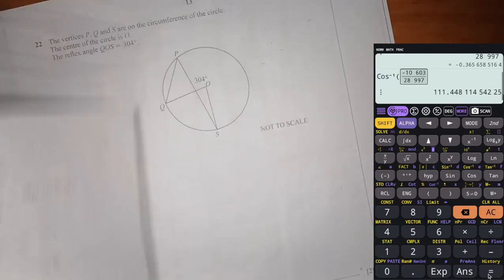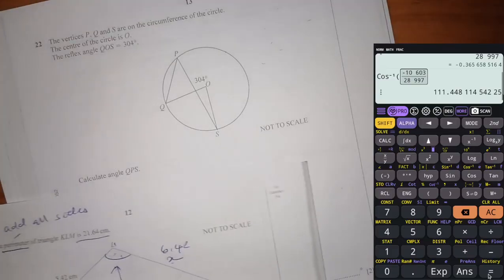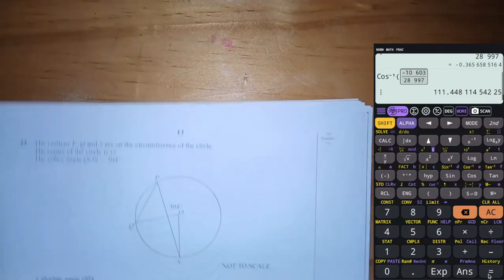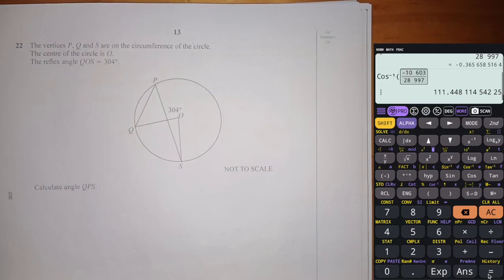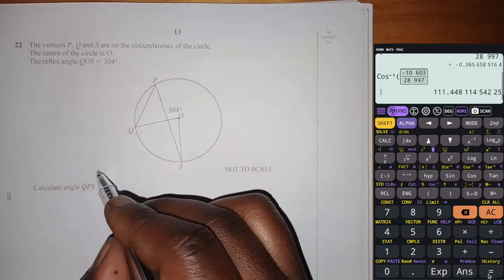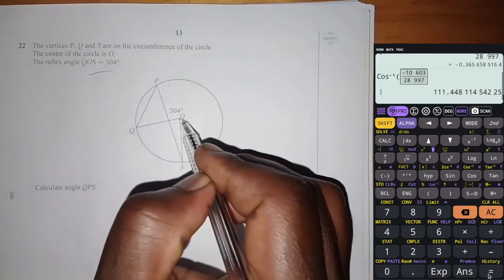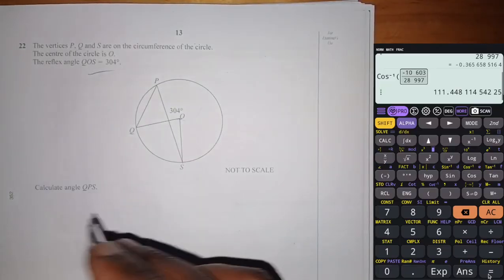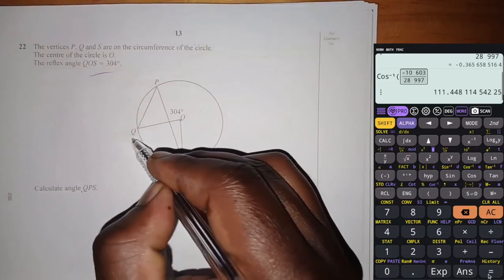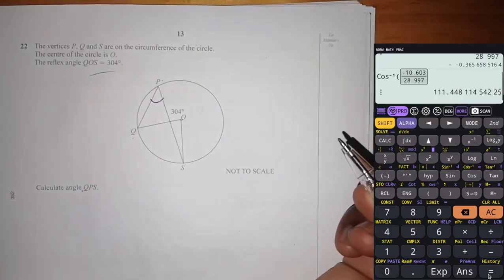Let's move on to the next question. Almost done. Cyclic geometry. Now this is a question on cyclic geometry. The vertices P, Q, and S are on the circumference. This is the center. Now the reflex angle, so that's the outside angle, is 304. You are required to calculate angle QPS. This is the angle we're looking for.